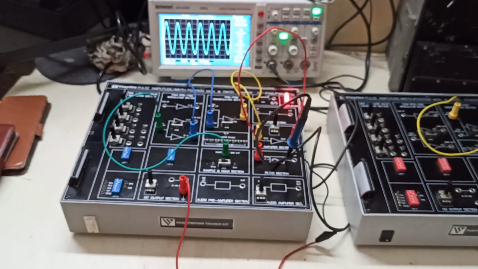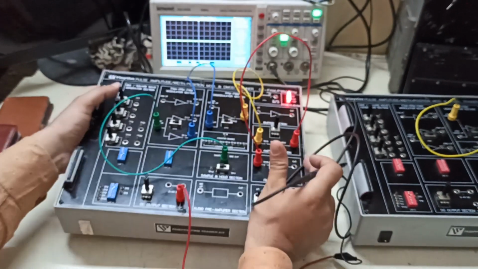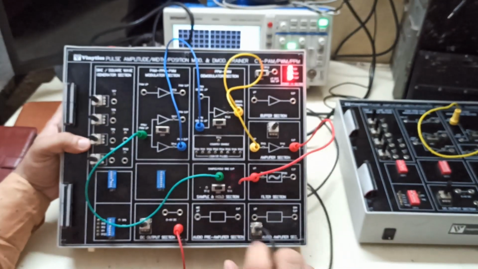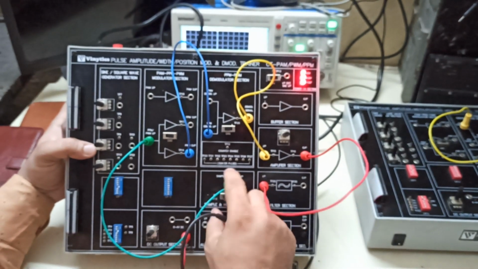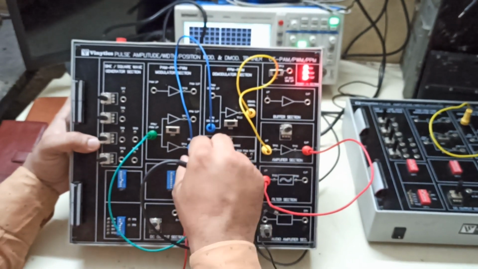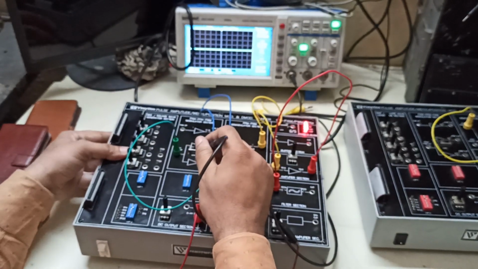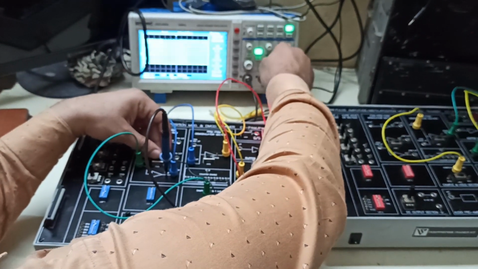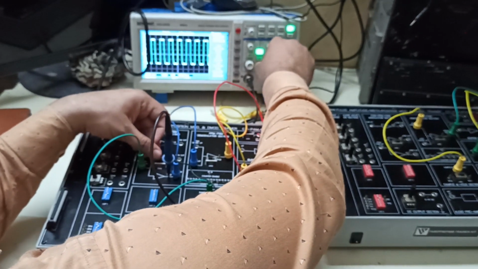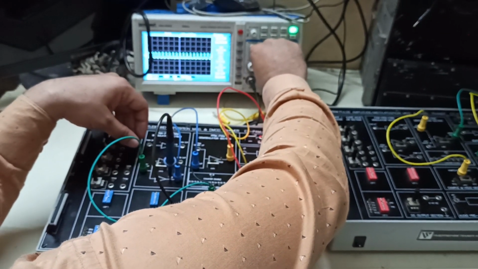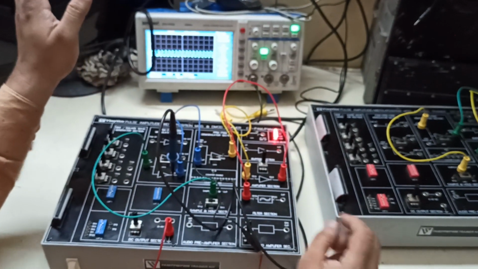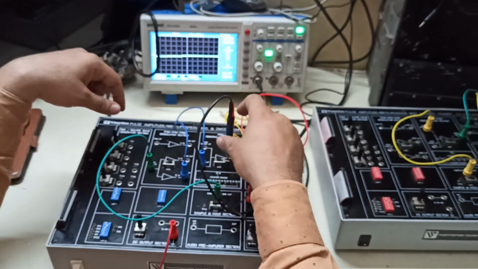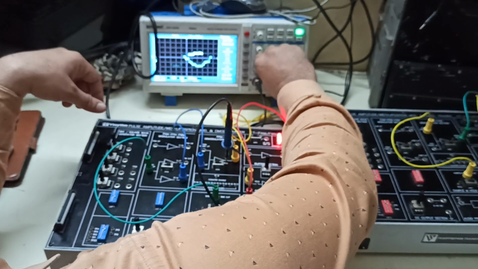Now we are going to start the experiment for PPM modulation and demodulation. In this, we have taken the input from the sample and hold section and given it to the modulation section. Now we will check the modulation. This is our modulated signal, and this is our demodulated signal.